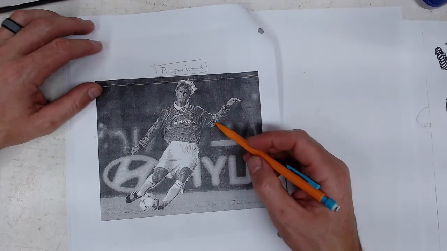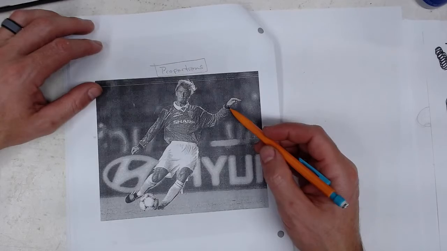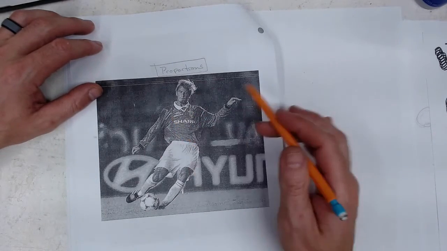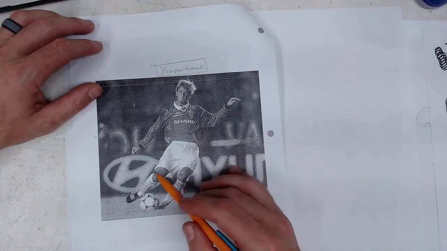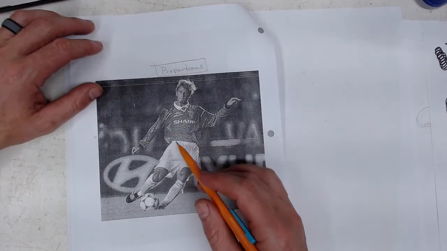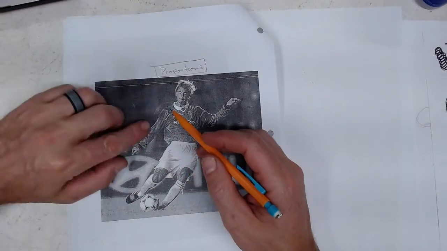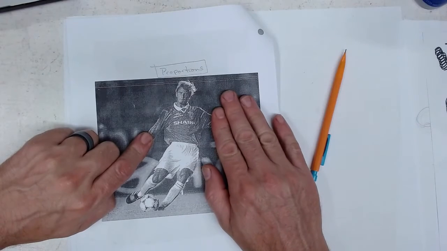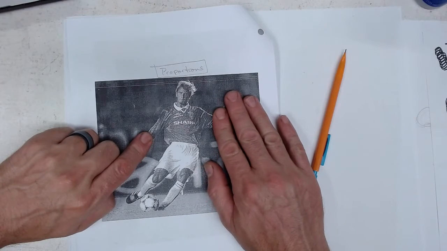Now the length of this arm and the length of this arm all relates to the rest of the body and where these things are in relation to one another. So it wouldn't make sense to have this leg here and have an arm only about this long. Imagine if you had these tiny little arms, right?